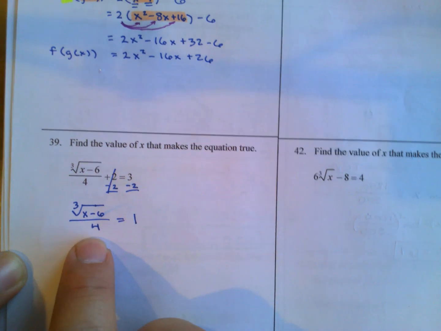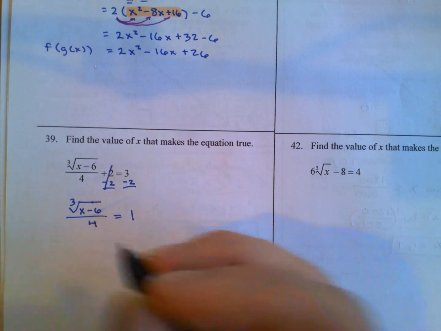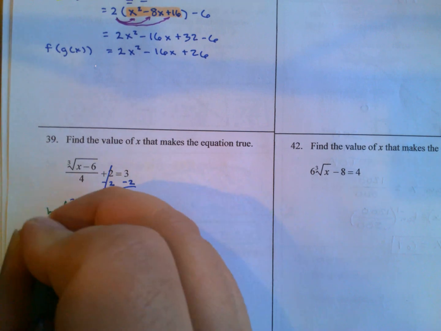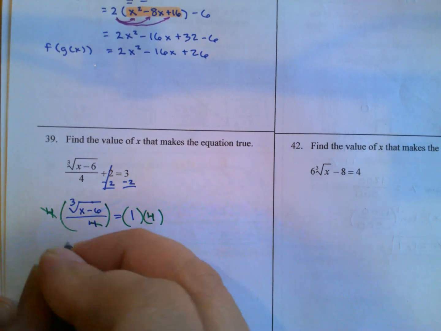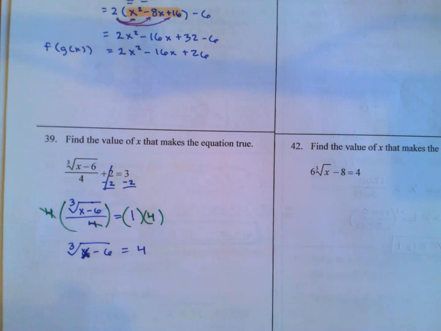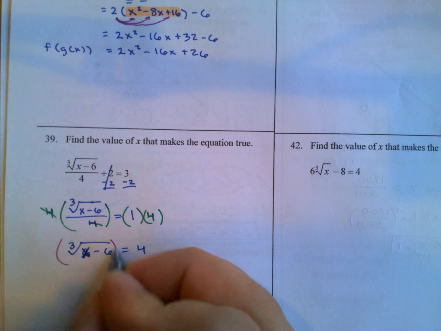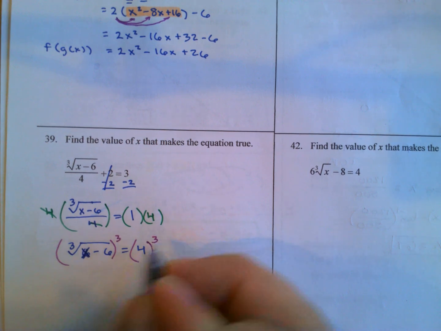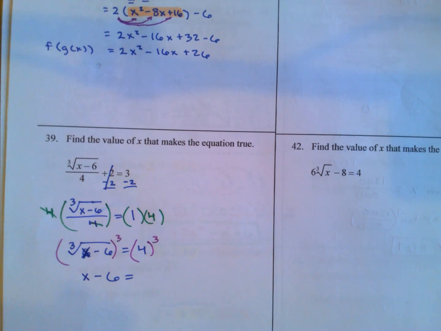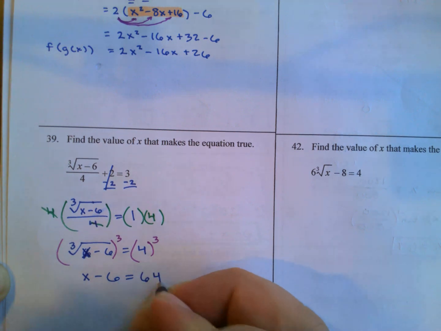Now, in order for us to get rid of that 4, because it's a division by 4, I'm going to multiply both sides by that 4. So that's going to cancel the 4s out. The cube root of x minus 6 is equal to 4. And now we know that the only thing that gets rid of a radical is a power, but the only power it can bring in has to be one that matches. So we bring in that power of 3. So x minus 6 is equal to 4 to the power of 3, which, to save you a little bit of time, is 64.